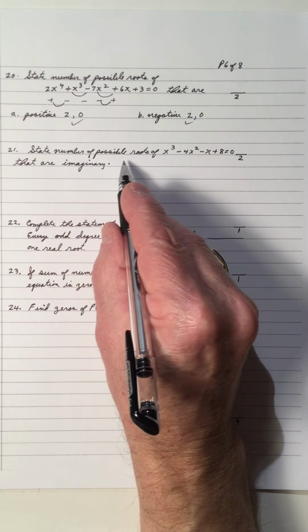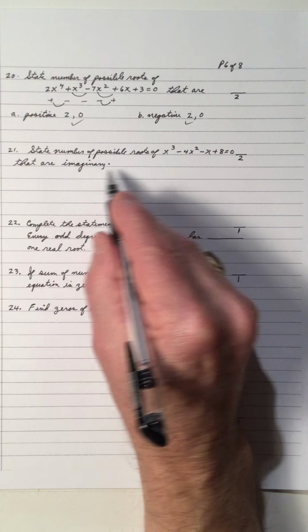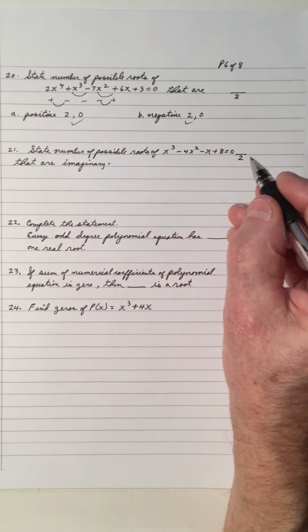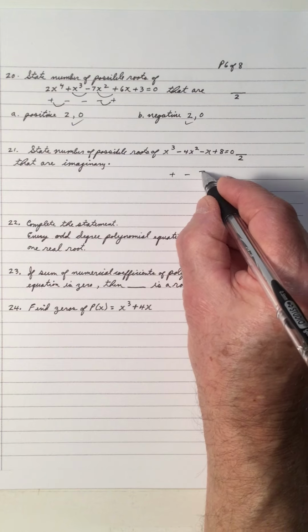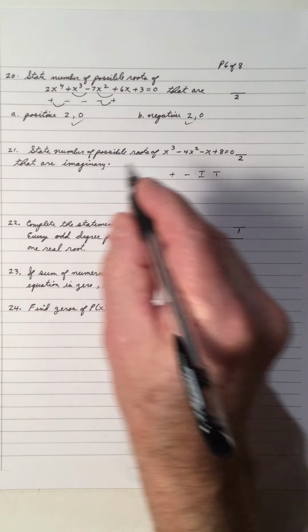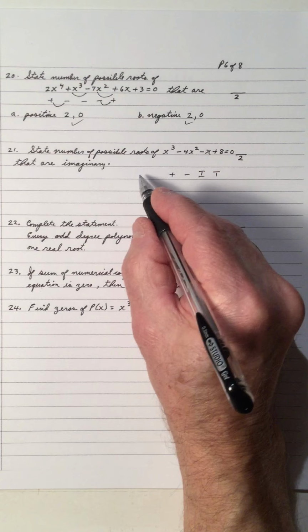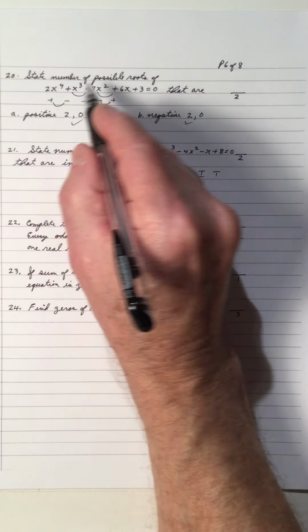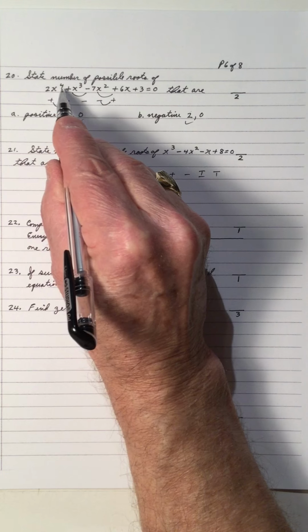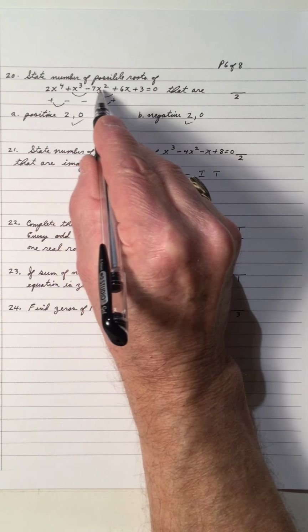State the number of possible roots of this that are imaginary. So that means we have to go through positive, negatives, imaginary, and total. So let's check Descartes' rule again. 3, 2, and I didn't. Is this in descending order? Yes. 4, 3, 2, 1.